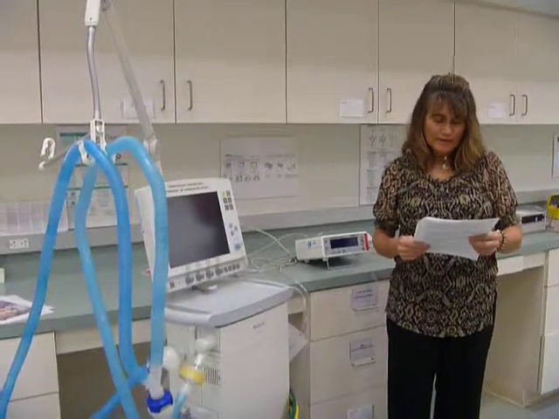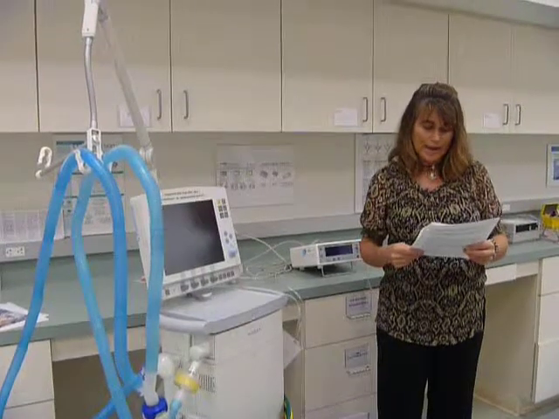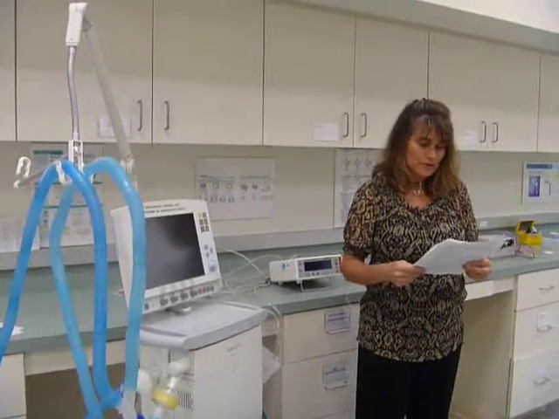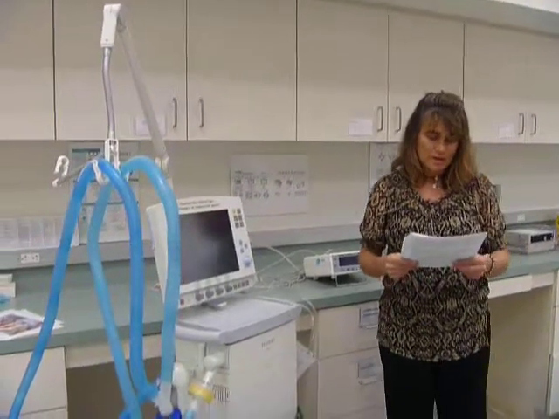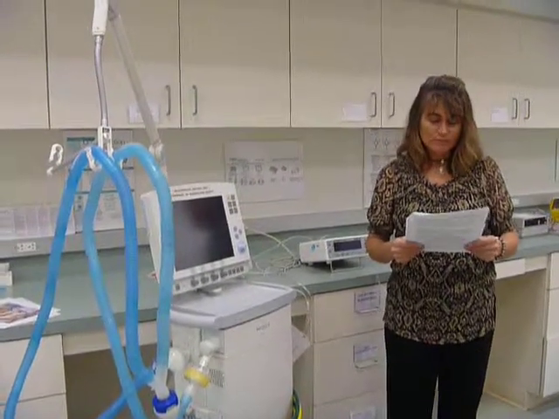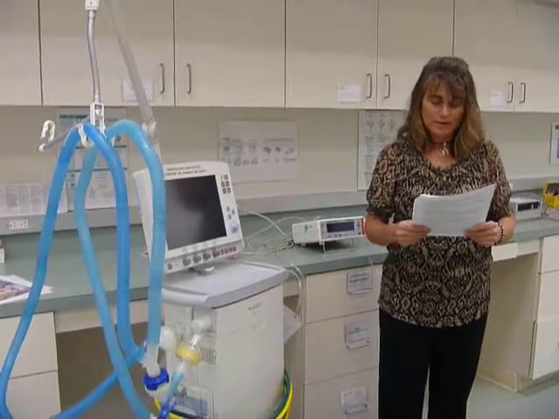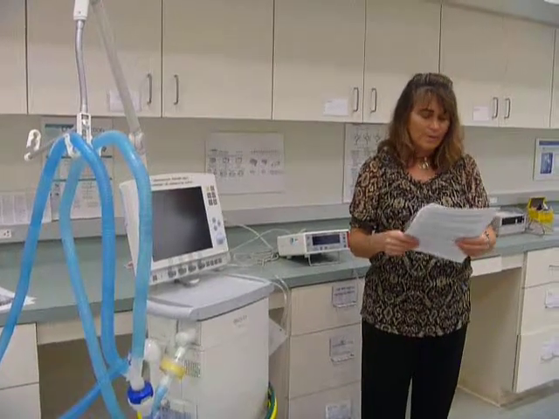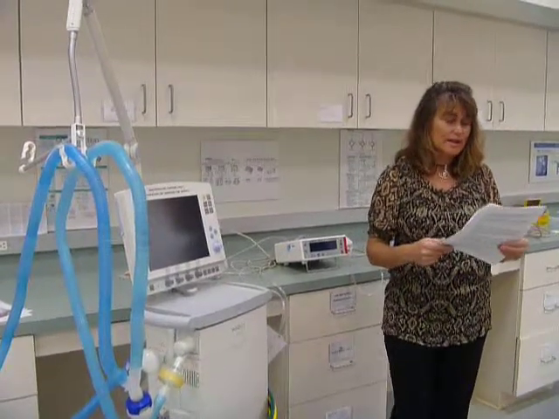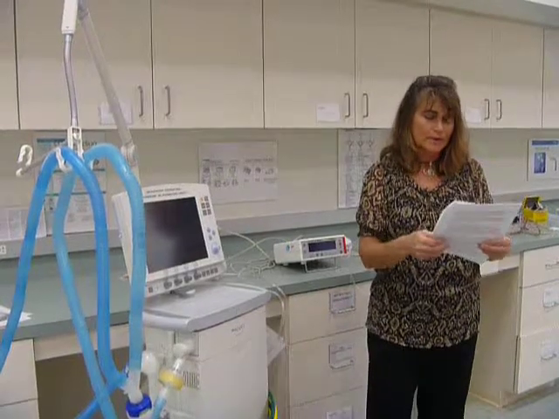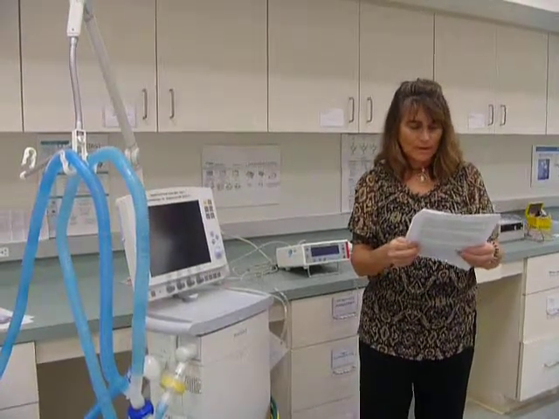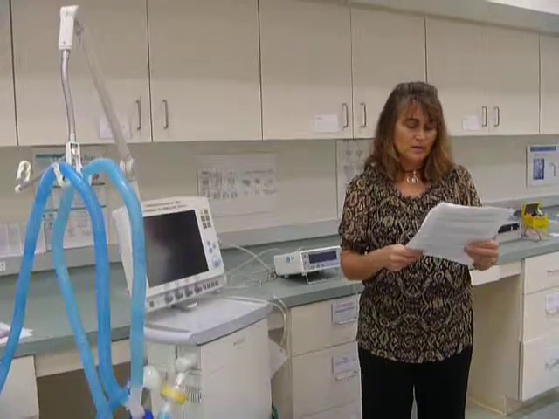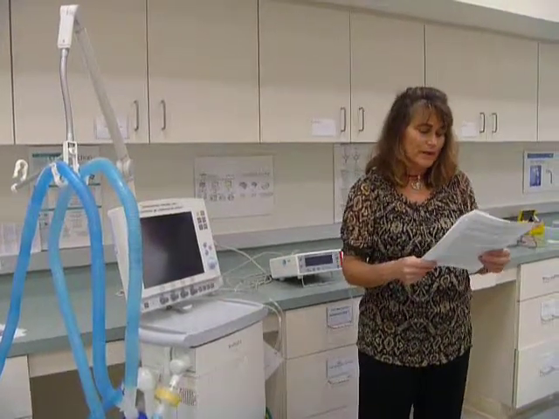A used circuit may be disposed of in the regular trash. However, note the following exceptions. If the circuit has visible signs of blood, the circuit needs to be disposed of in a red bag. Red bagged contents are incinerated instead of going to a landfill for disposal. If a patient is in isolation for any reason, the circuit needs to be disposed of in a red bag.